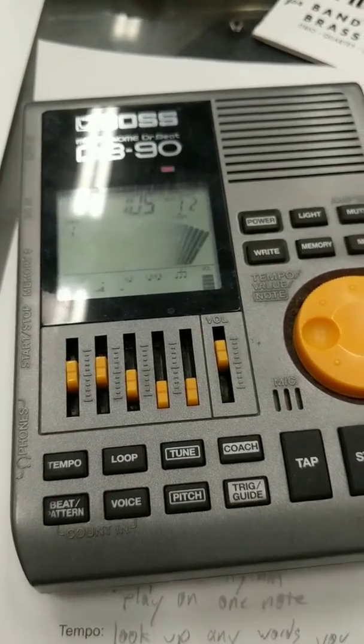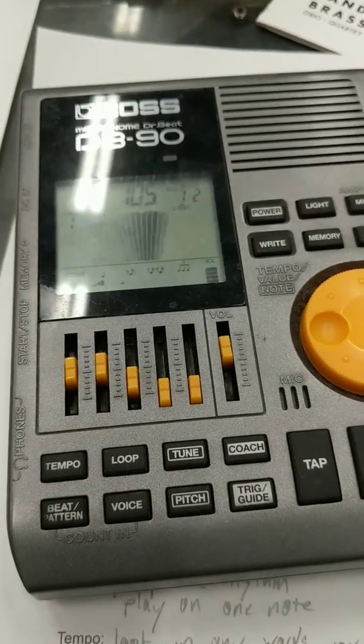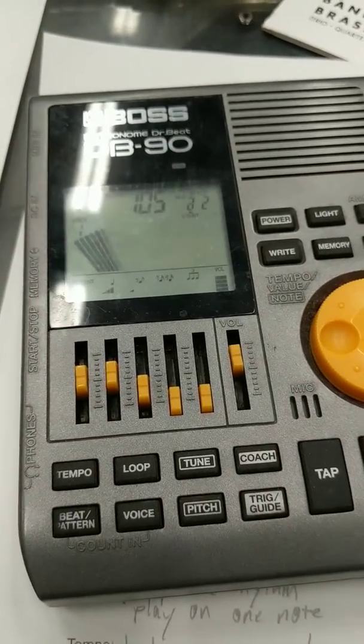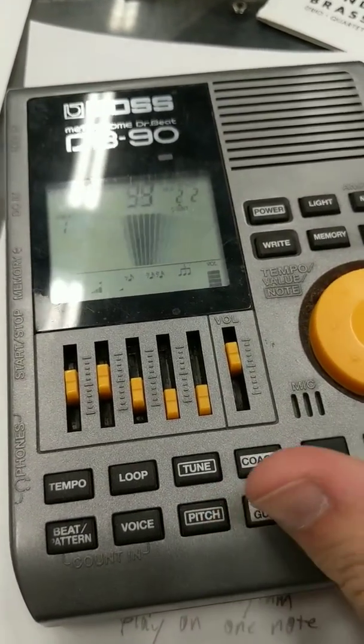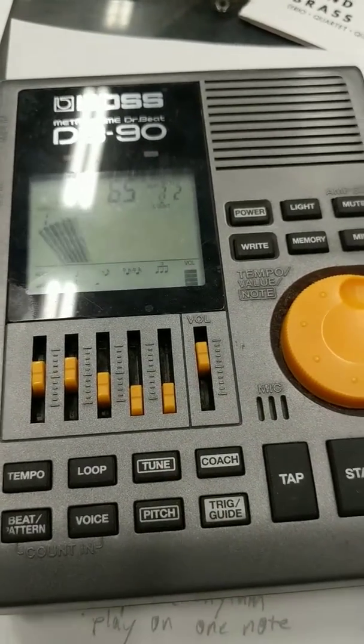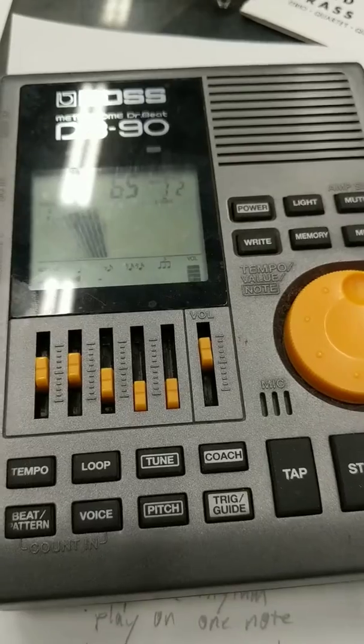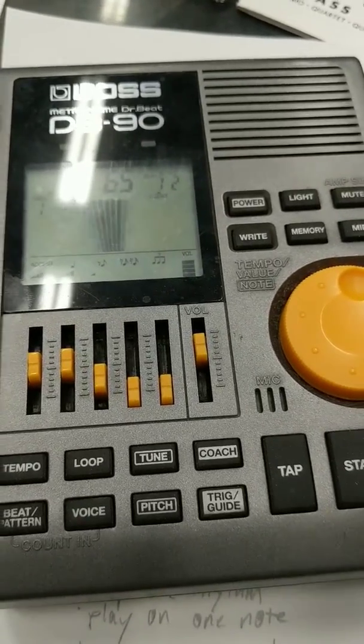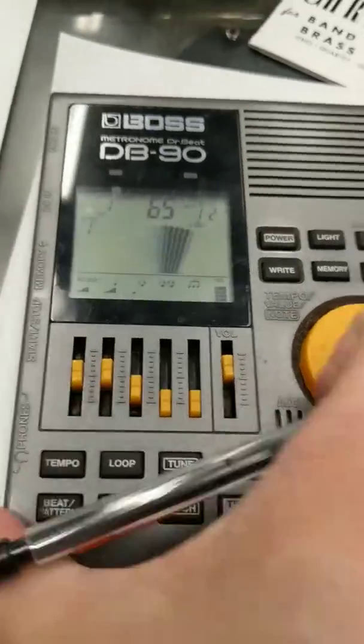And you can tell that it just keeps a really steady pulse, and all you do is you set it to be how fast you want the music to be, and then you just play right along to it. It helps you make sure that you're not speeding up or slowing down.